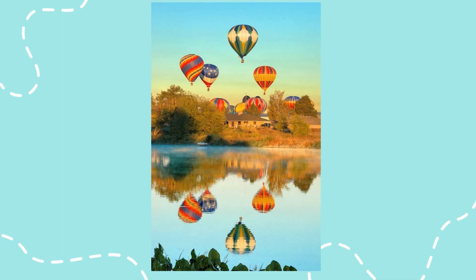Now, can you see this picture? This picture is what? Yes, I have here some air balloons, and they are in the upper part of the image. What about the lower part of the image?